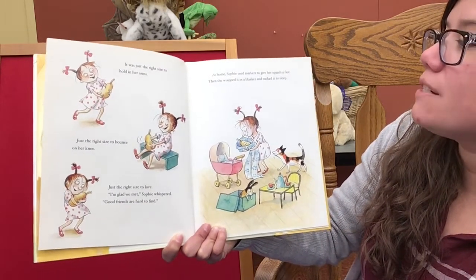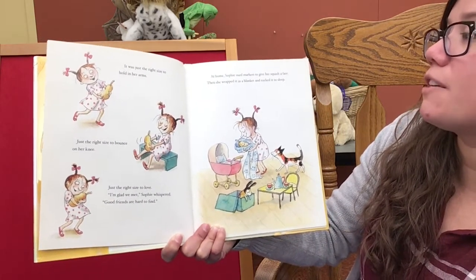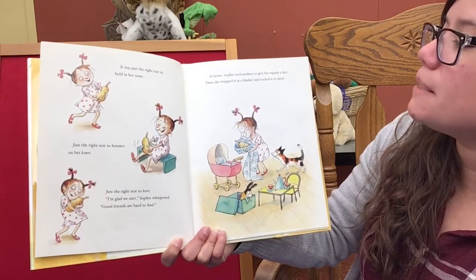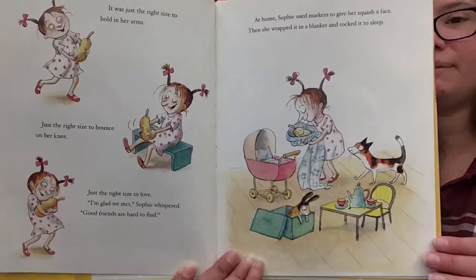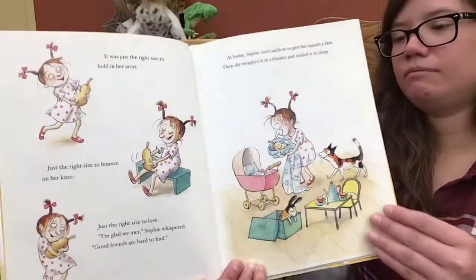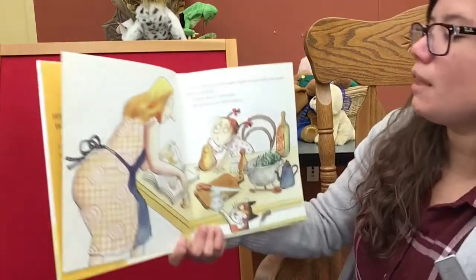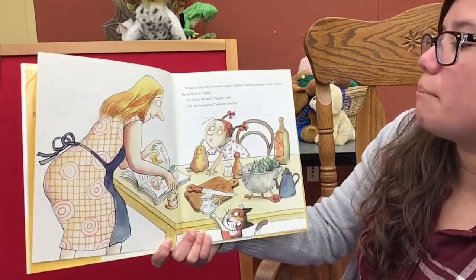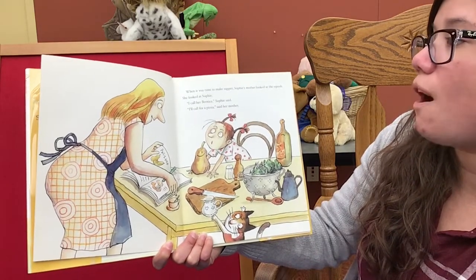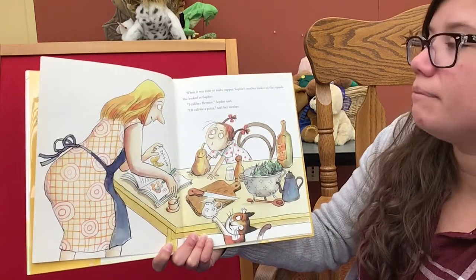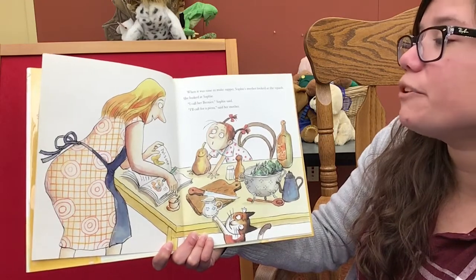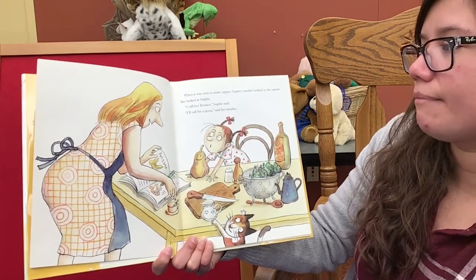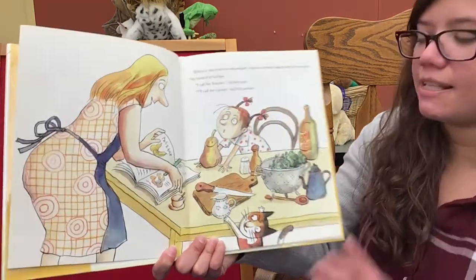At home, Sophie used markers to give her squash a face. Then she wrapped it in a blanket and rocked it to sleep. When it was time to make supper, Sophie's mother looked at the squash. She looked at Sophie. "I call her Bernice," Sophie said. "I'll call for pizza," said her mother.